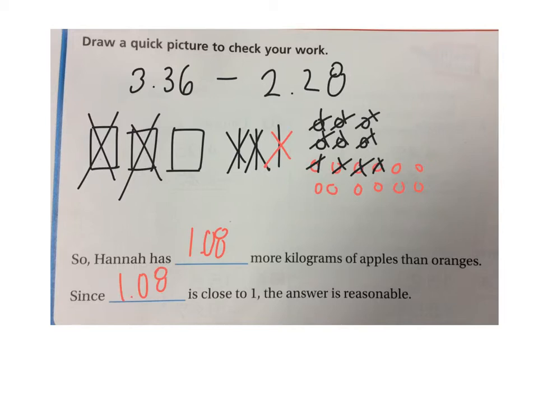Now, you're right. We can use drawing a quick picture to check our answer. Is there any other way we can check our answer to be truly 100% confident? Clarissa?